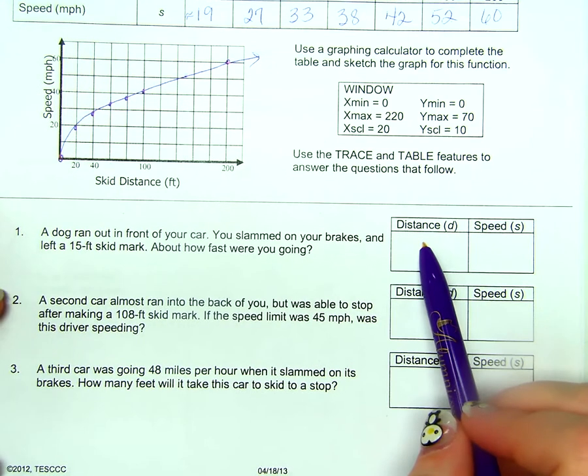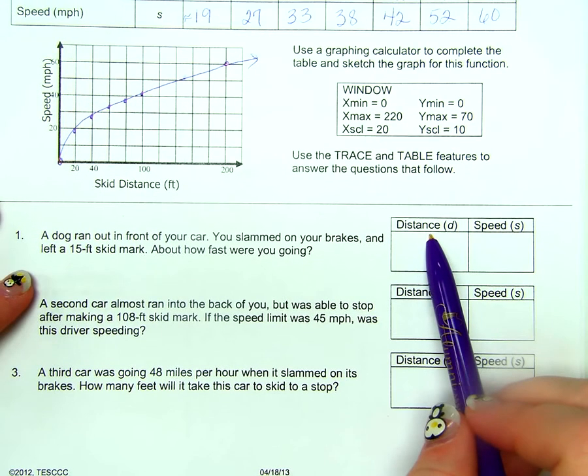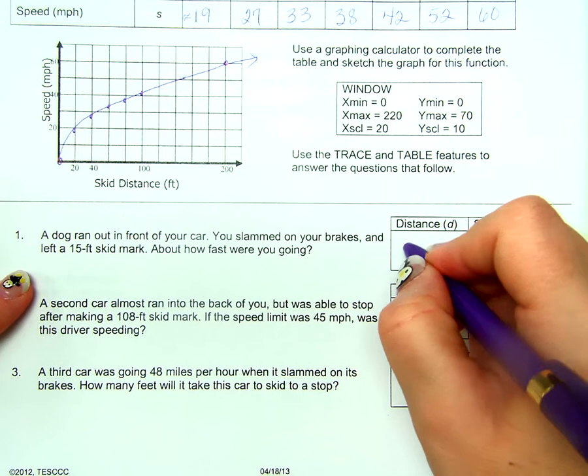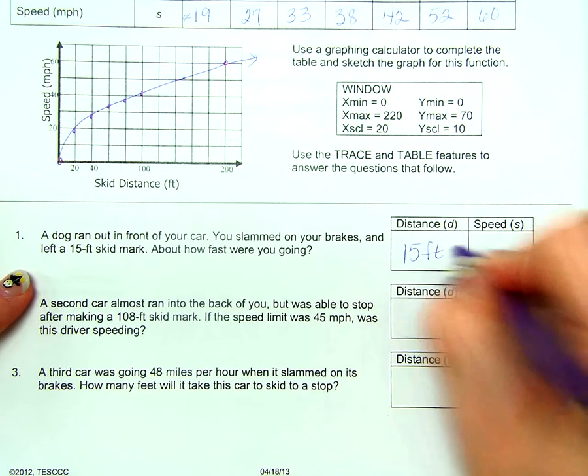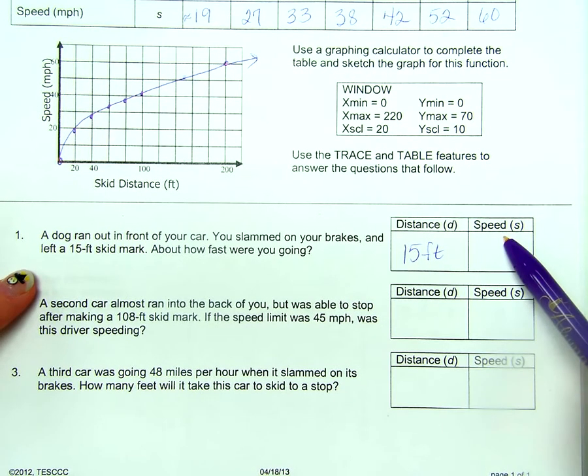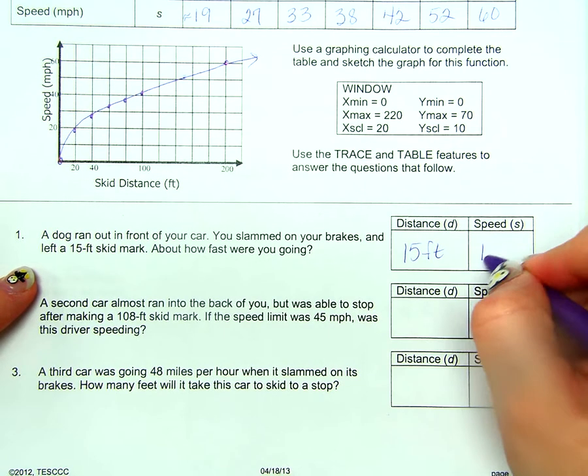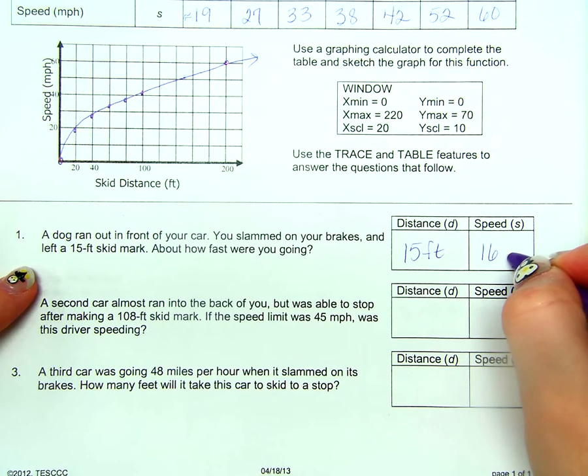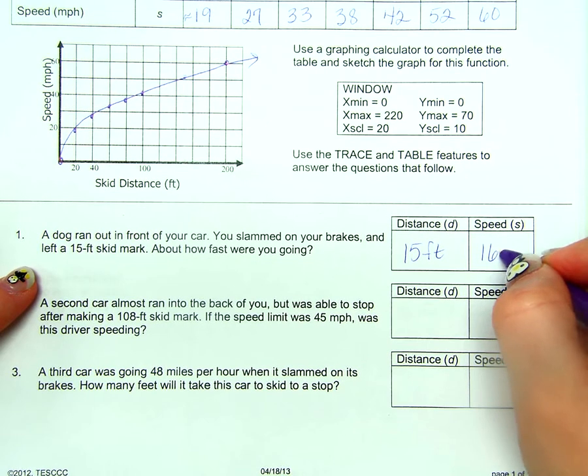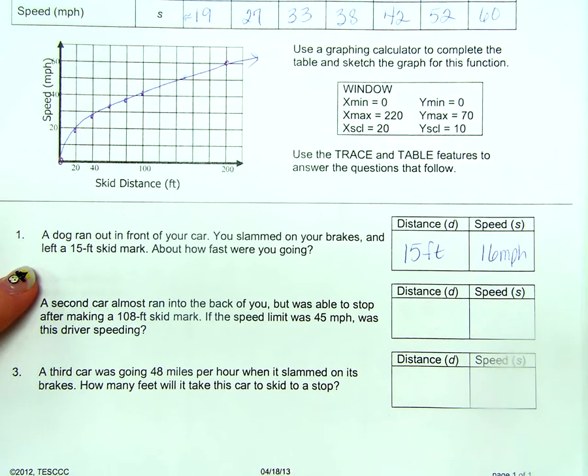What's the distance in this problem? 15? So what's the speed? So about 16, what? Miles per hour, right? Okay.